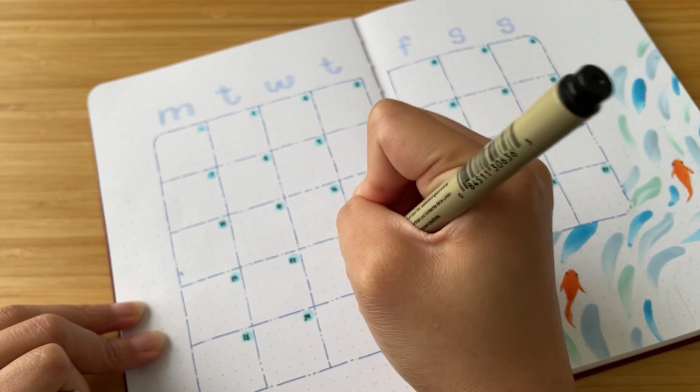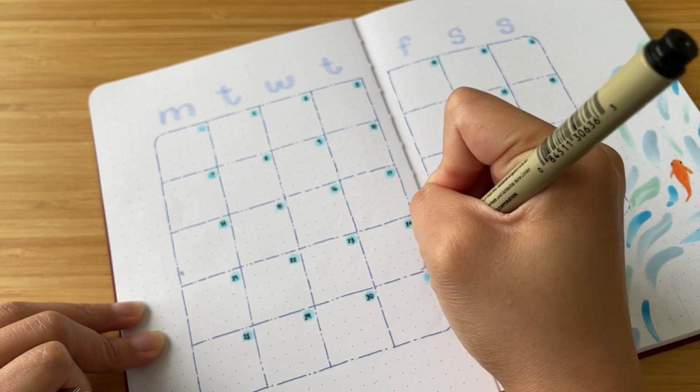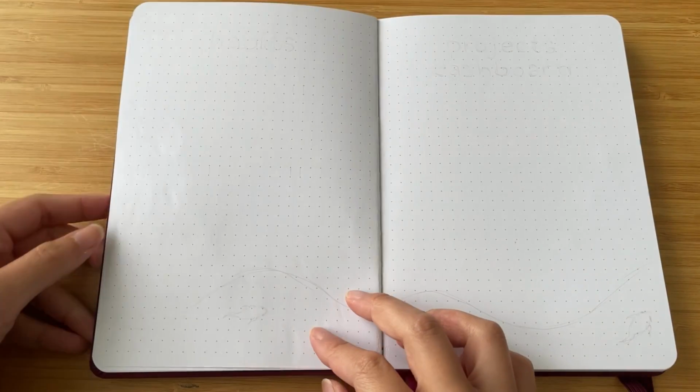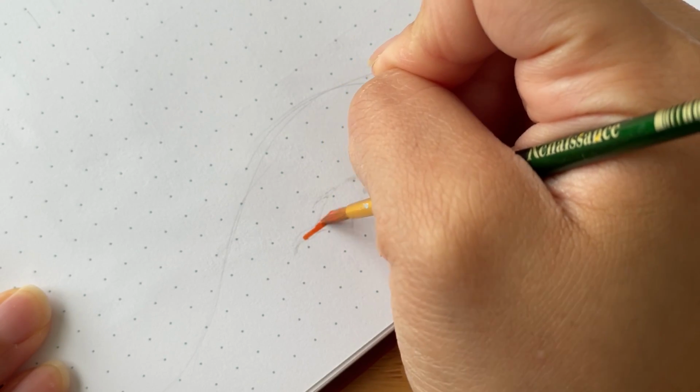For me not really liking the cover page, I actually love the calendar spread for this month. It is simplistic but not boring, and now let's move on to the habit tracker.